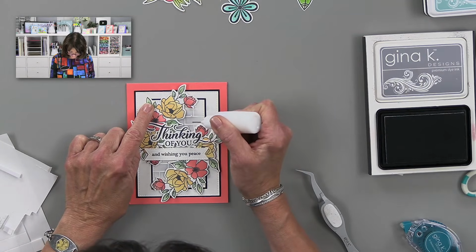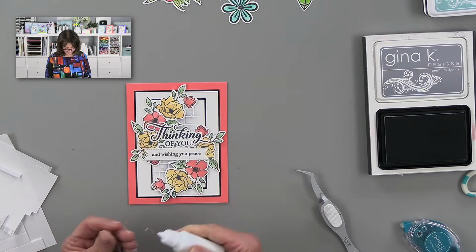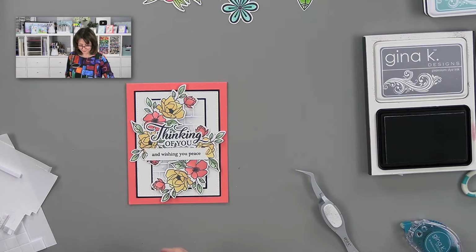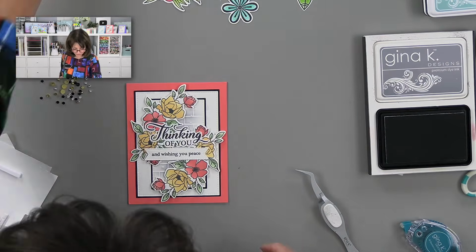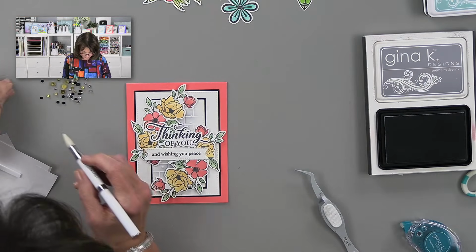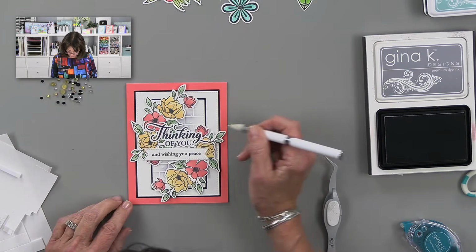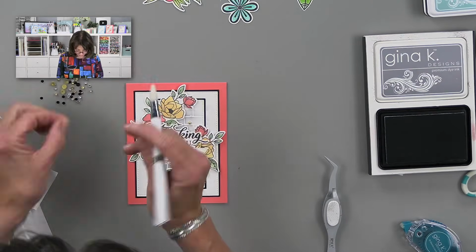So Beth wants to know, could you use the smaller mat layer to cut from the larger mat to conserve cardstock? Yes, you definitely can do that. And I do that a lot. It's just for today's video, I like to show the full pieces so people know which pieces they're actually using.